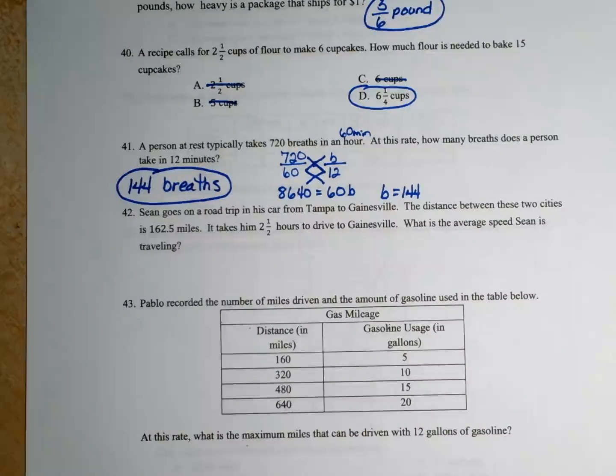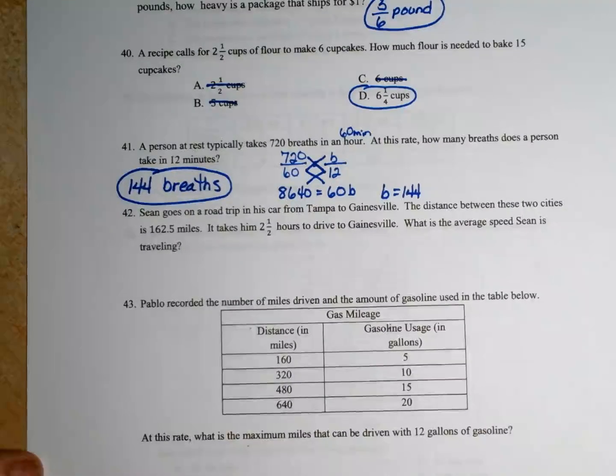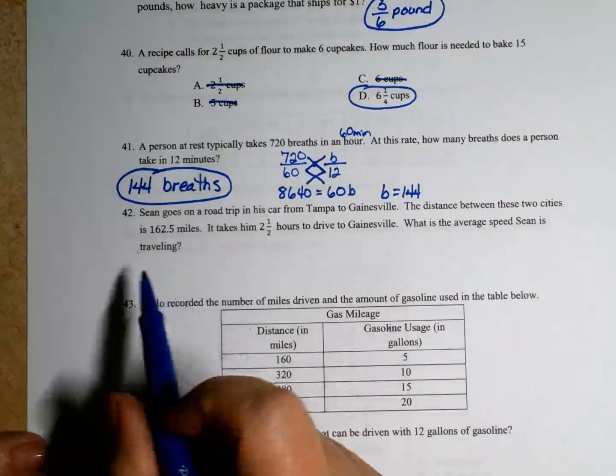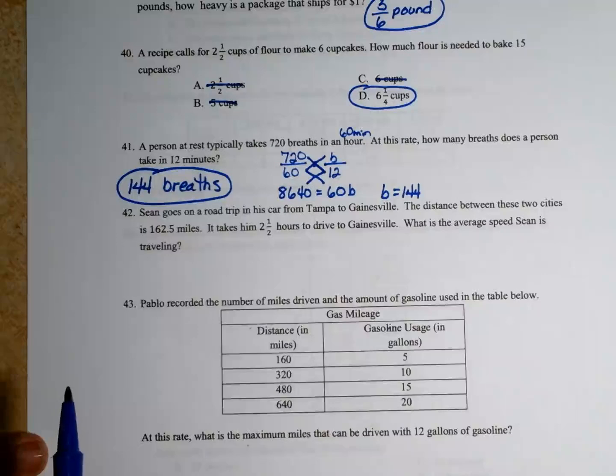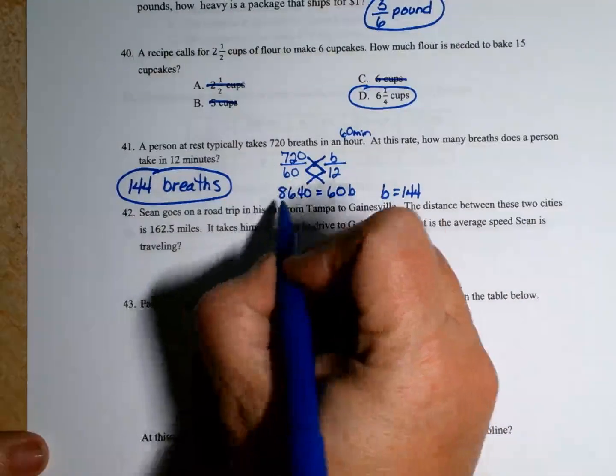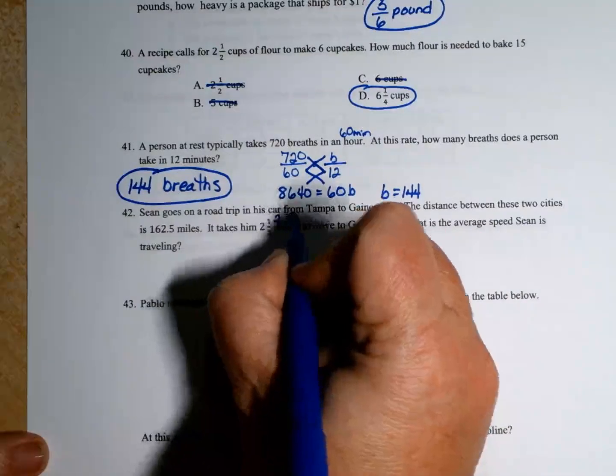Number 42. Sean goes on a road trip in his car from Tampa to Gainesville. The distance between these two cities is 162.5 miles. It takes him 2.5 hours to drive to Gainesville. What's the average speed Sean is traveling? See, they're trying to trip us up by giving us decimals and fractions, but we're smarter than that. Because we know that 2.5 hours is 2.5.